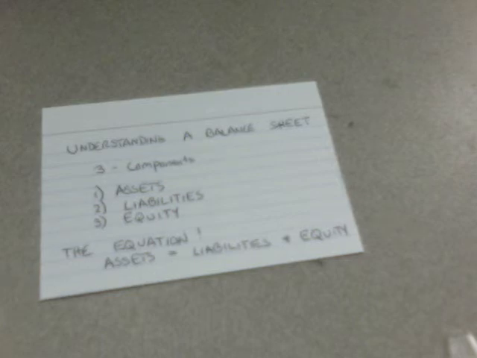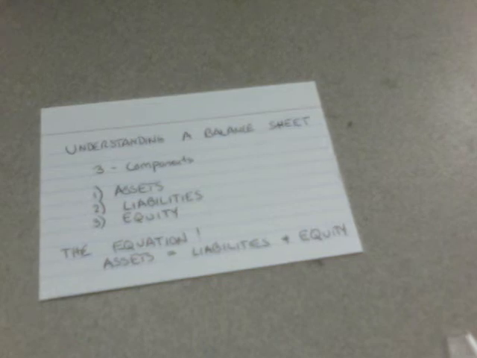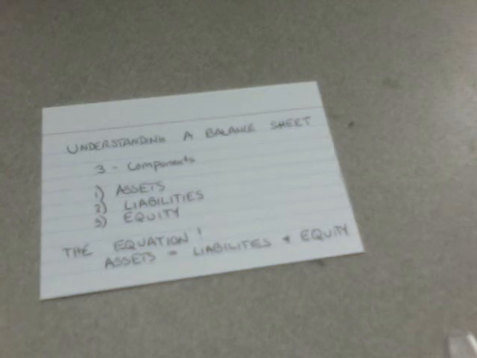Let's say in a very simple situation, someone has $500 in the bank and he owes $100 in credit card bill. Well, his equity is going to be $400. $500 less $100 is going to be $400. That's the equity. Equity is also called sometimes net worth for a very good reason, because that's what you are worth.